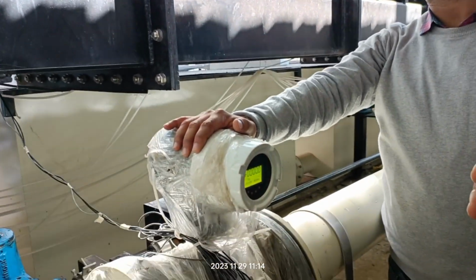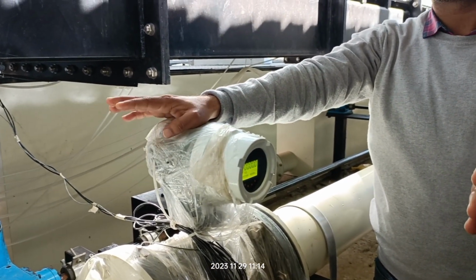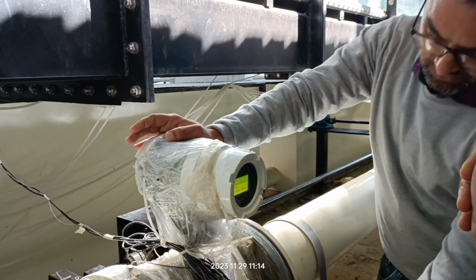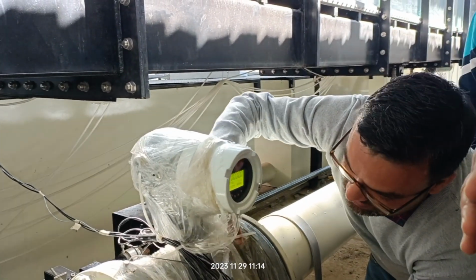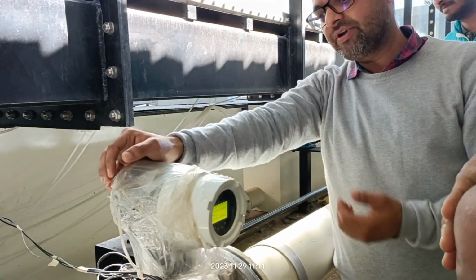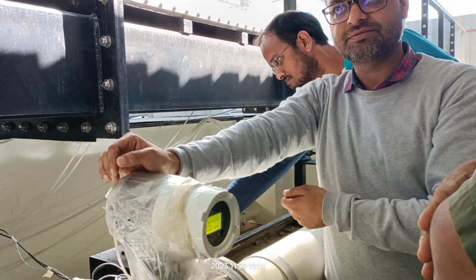This is the flow meter, and this flow meter works on the principle of electromagnetic operation. So that's why it's known as an electromagnetic flow meter. Generally it has two electrodes like that. The electrode material is SS316, and when we give some current to that, it creates a magnetic field.